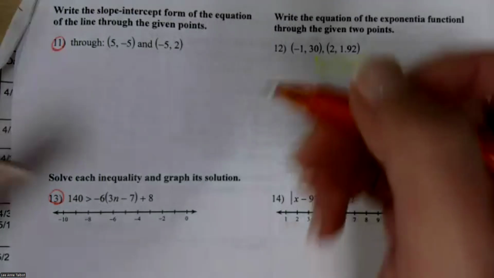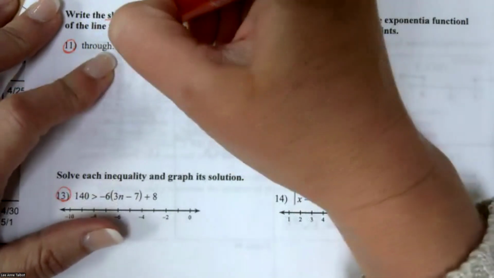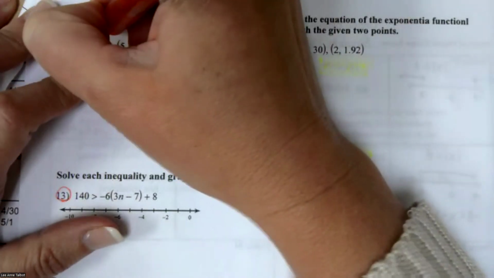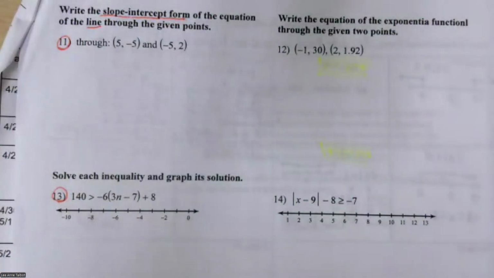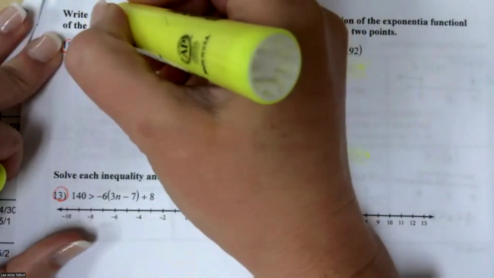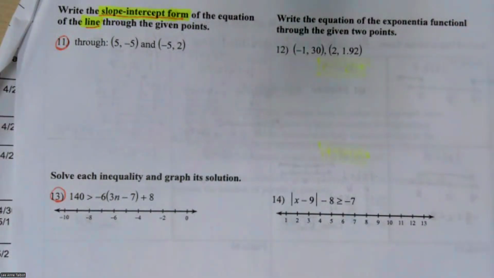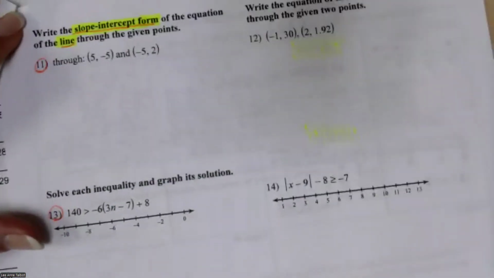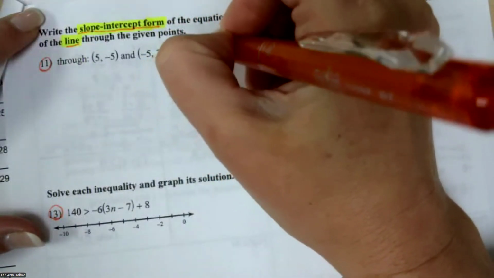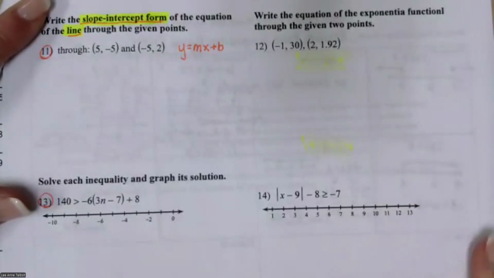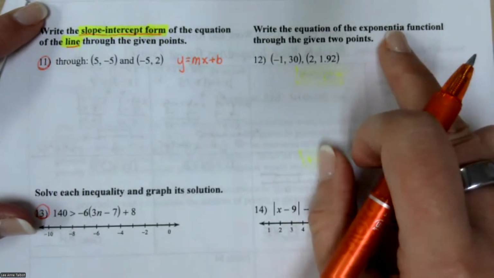Okay. Now, this one, the reason this is in the warm-ups is because I will need you to read the directions. A lot of students just assume that it's a line or assume that it's an exponential. This one is very specifically telling you it's a line. So that means that my answer will be y equals mx plus b form. Notice this one has a really fun typo in it, but it clearly is trying to say exponential.